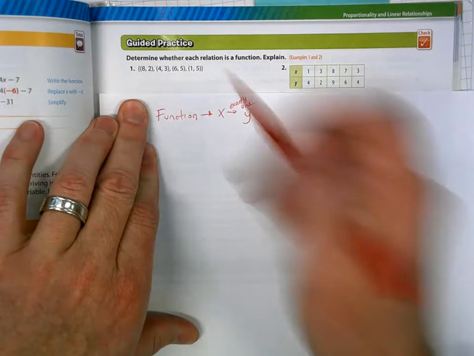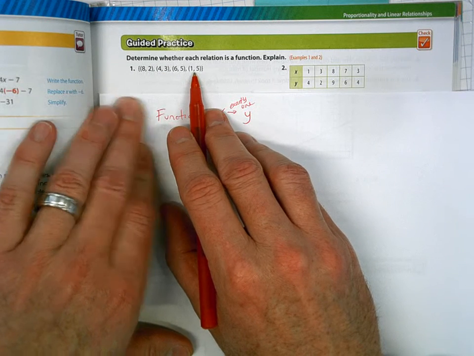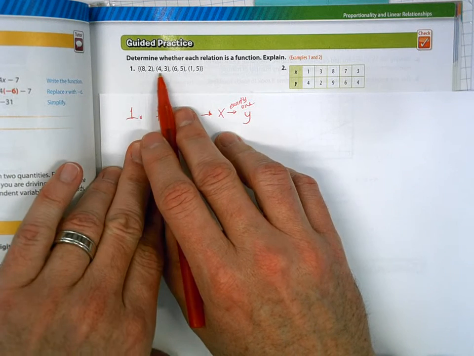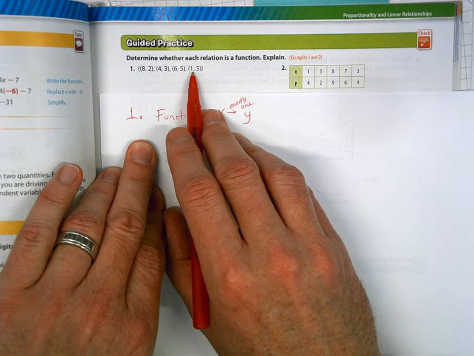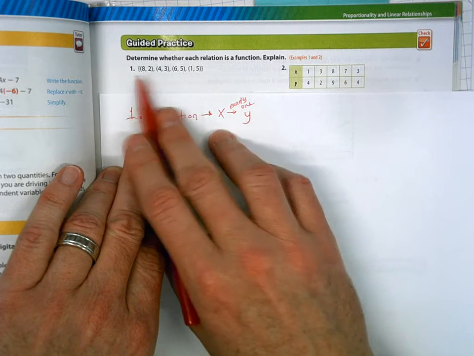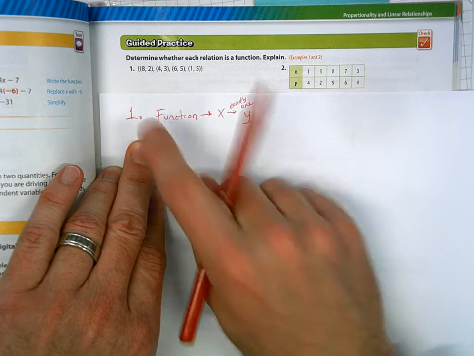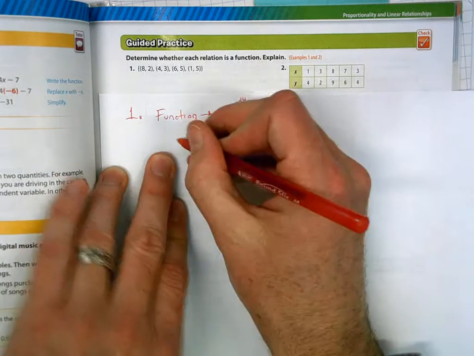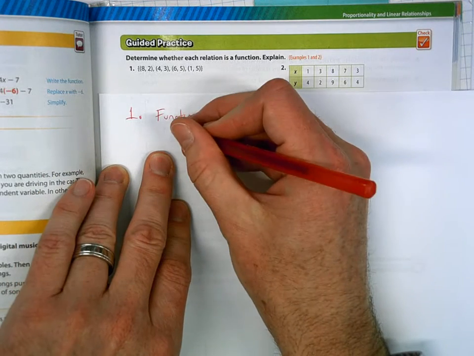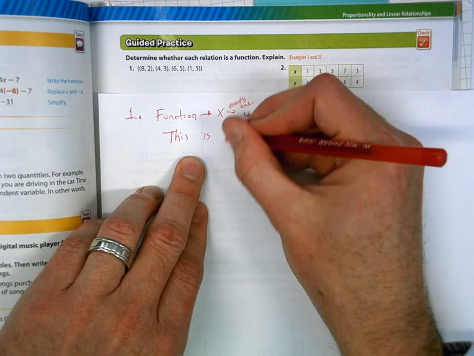First of all, I take a look here. 8. Are there any other 8s? No. Here's a 4. Are there any other 4s in here for my x's? No. A 6. Are there any other 6s? No. Here's a 1. No other 1s. At least according to this, of what our information is, I would put this is a function.